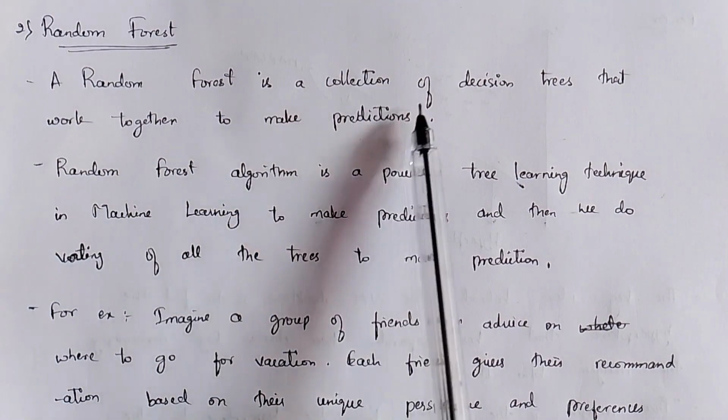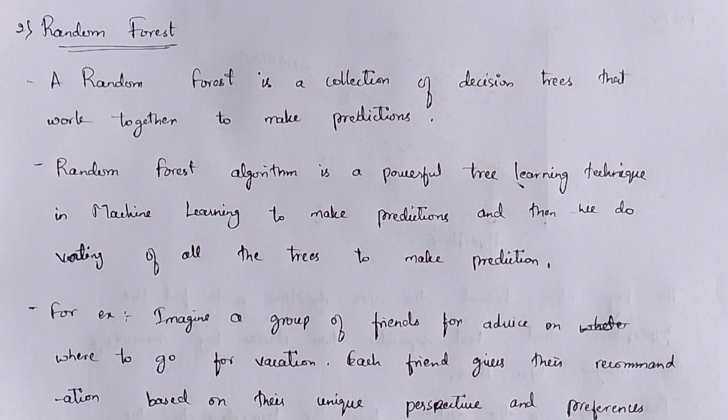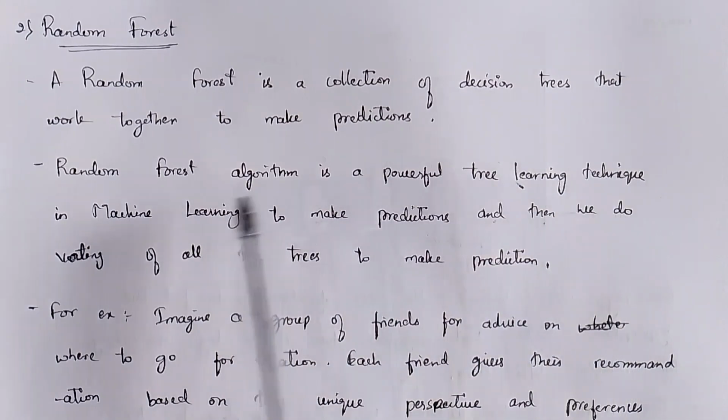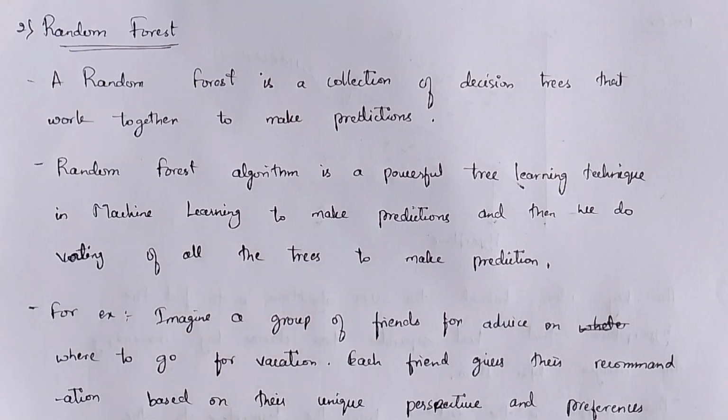Random forest is a collection of decision trees that work together to make a prediction. It is a powerful tree learning technique in machine learning, and we do voting of all the decisions to make the prediction. It decides based on the majority of the trees, it checks what the majority is and makes the prediction, and this prediction is accurate and stable.